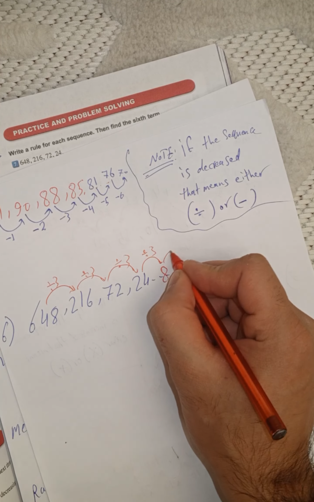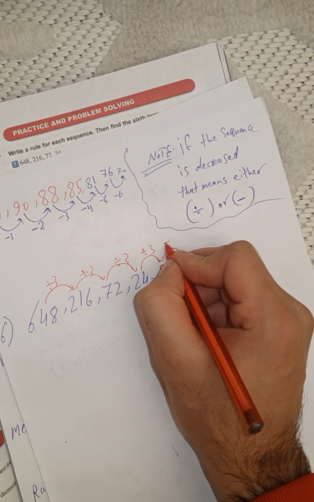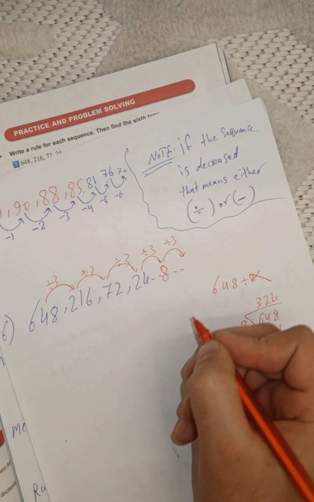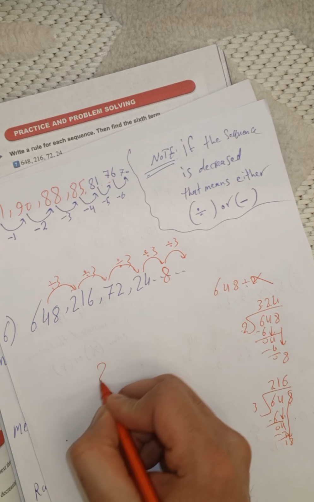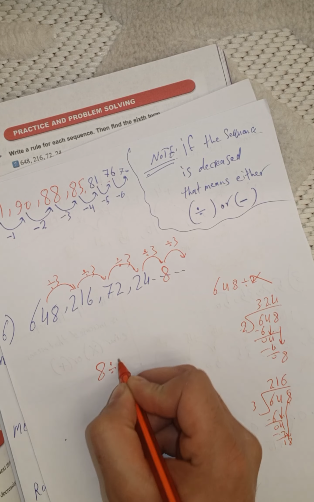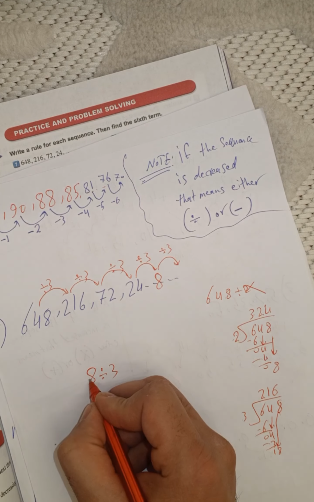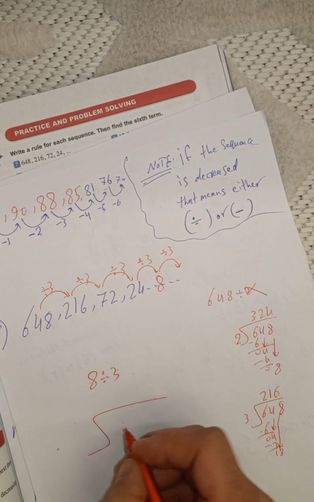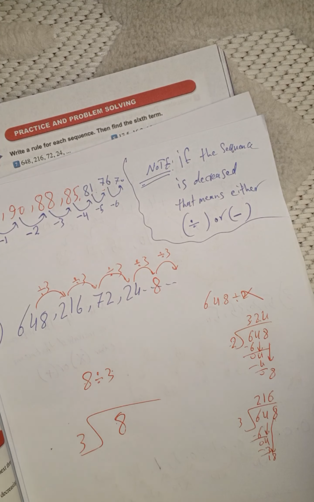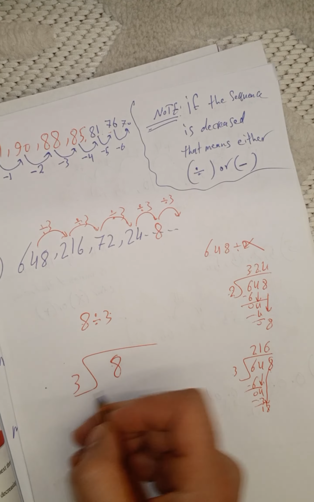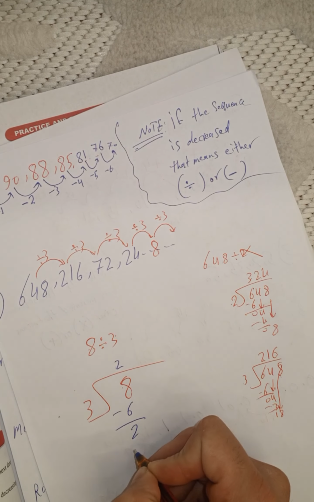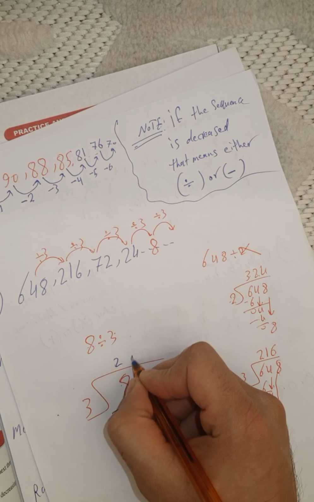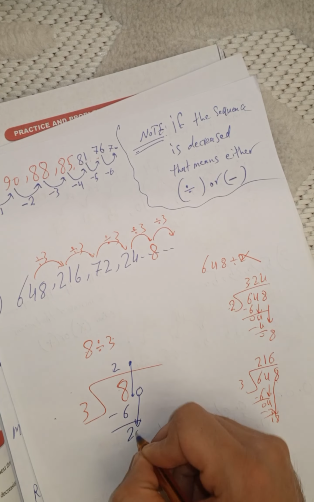To find the sixth term, divide by 3. So it's 8 divided by 3. First number inside, second number outside. How many 3s do we have in 8? 2. 2 times 3 is 6. The remainder is 2. Put the point, and a 0.